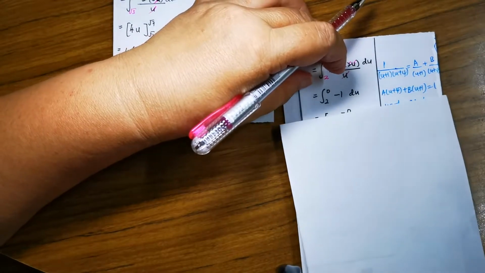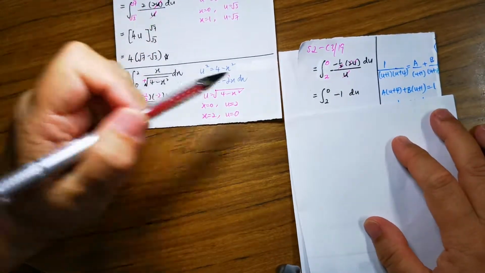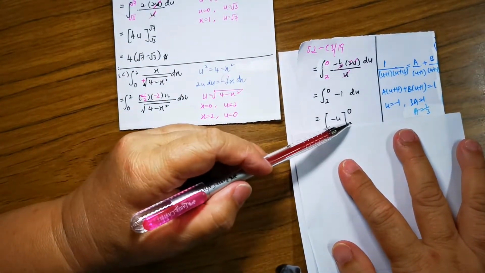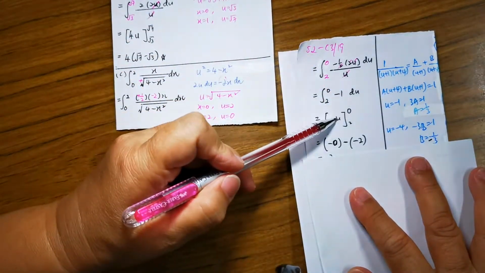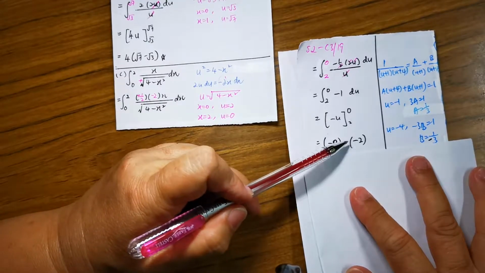I think I write one more time. Okay. Integrate negative 1. So integrate negative 1, you get negative u from 2 to 0. Okay. So sub in 0, negative 0. Remember, even though it is 0, please write it, because here you have minus.